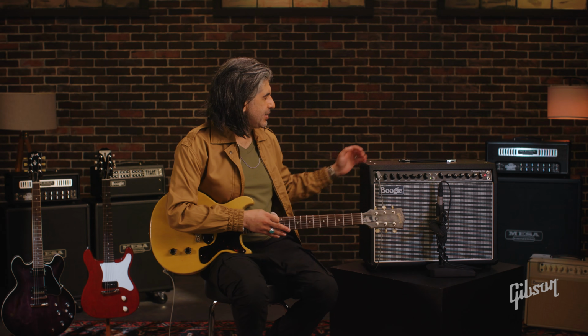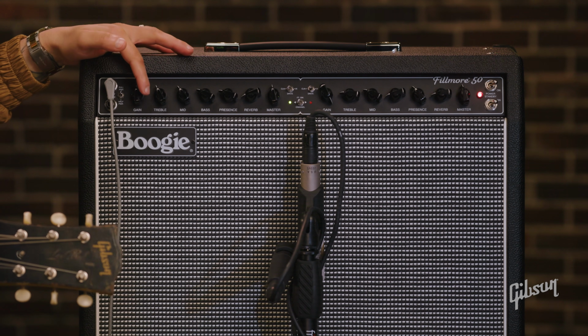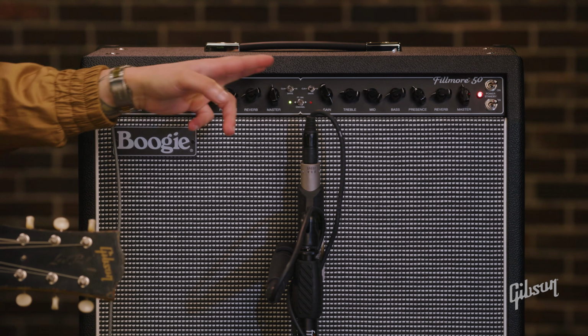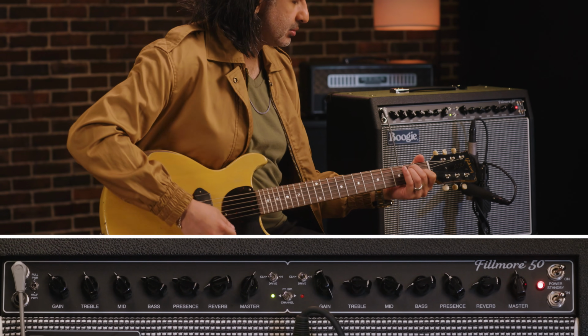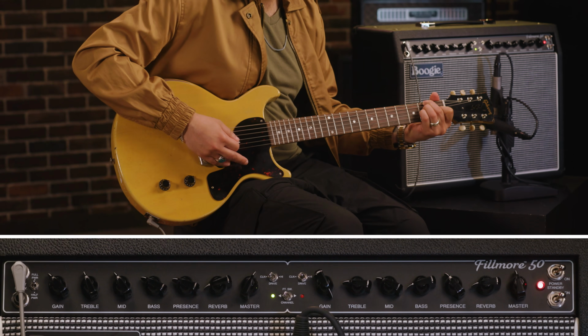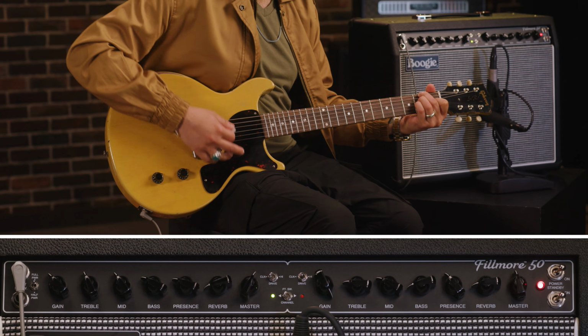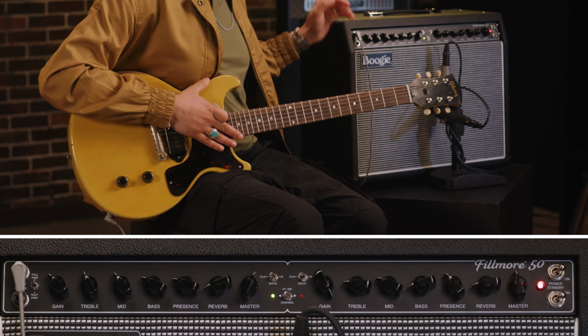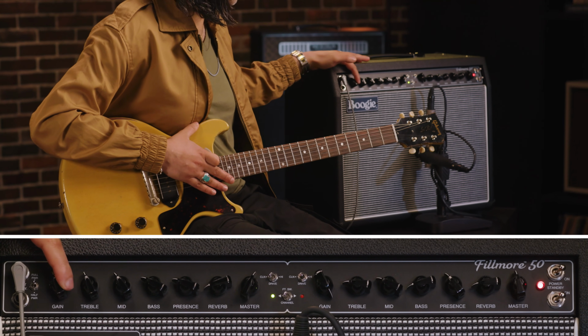Now, notice my gain, it's still at noon, and I'm not really breaking up that much. So the cool thing is, I can push that if I want, or if I want to just back it off a touch and raise my master, I can get a little bit louder and cleaner. Now notice when I put the gain back up, there's a little bit of that bite on that top end.